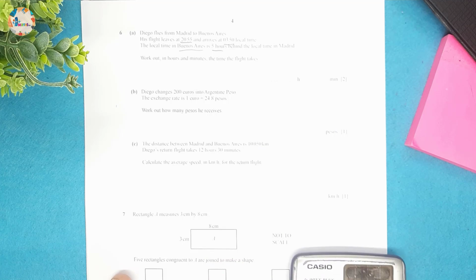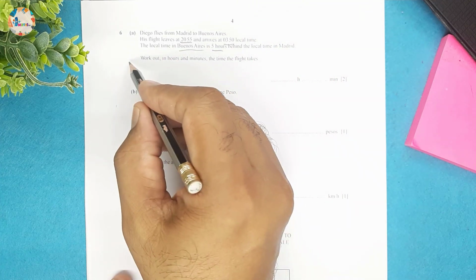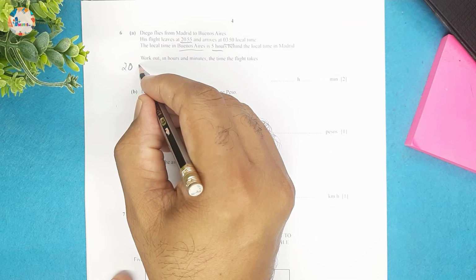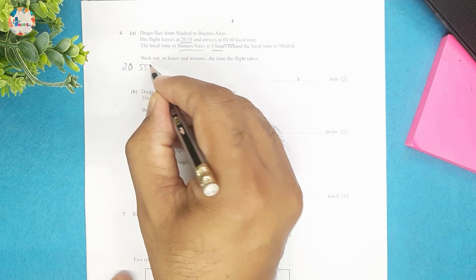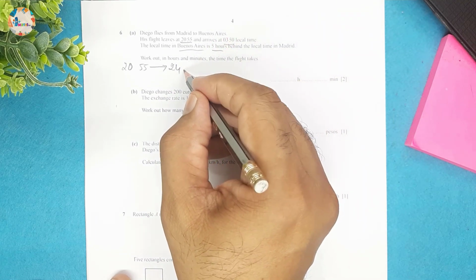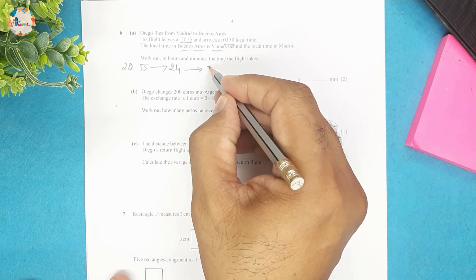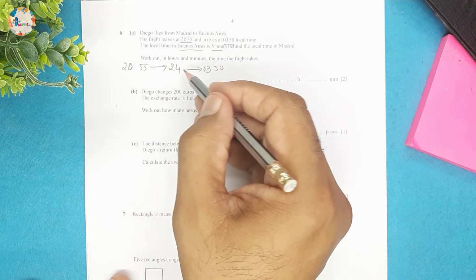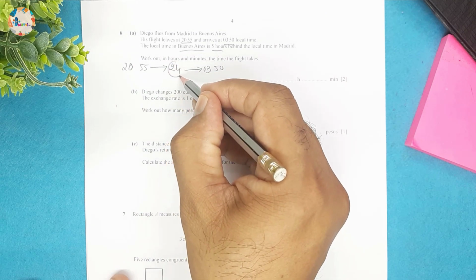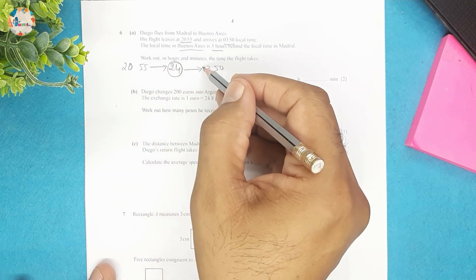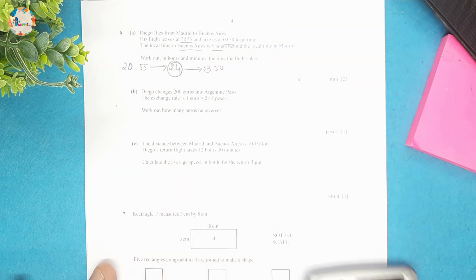So 20:15 and from basically 20:55 up to 24 will be the midnight, and from 24 we will be checking 03:50. So this is basically the total time spent. In between will be 24 hours, where the time is switching from 24 again to 0. So this time duration we can calculate.